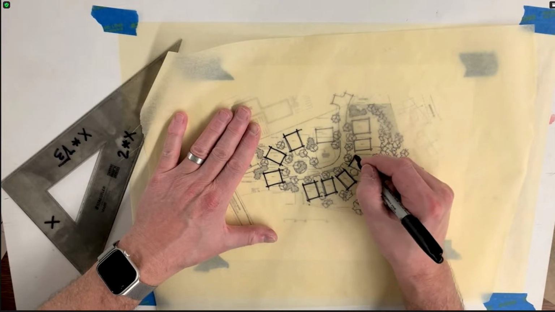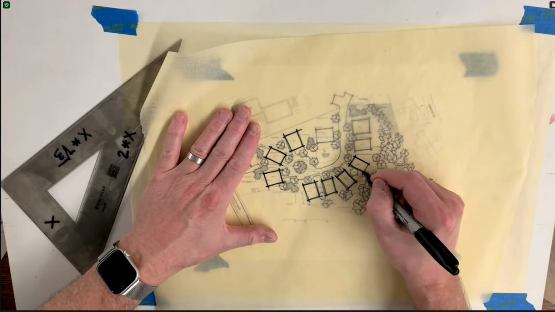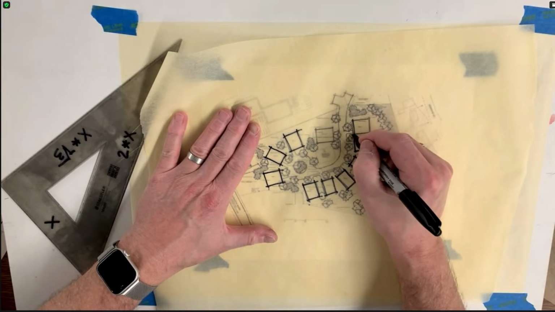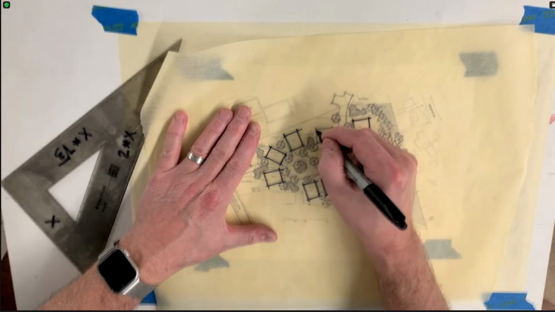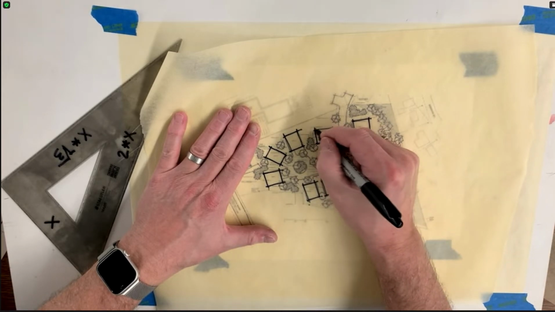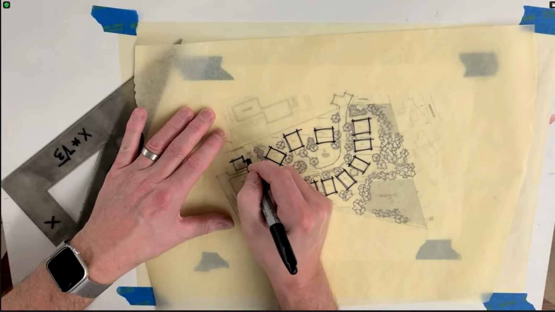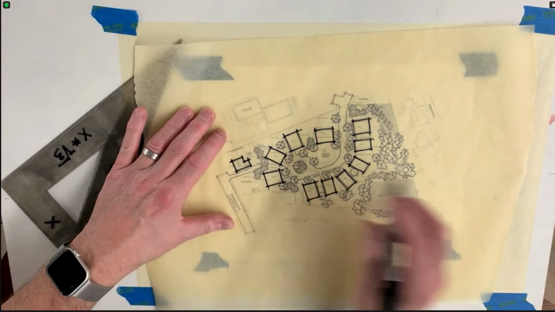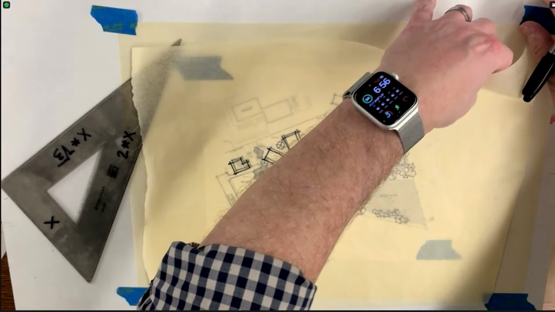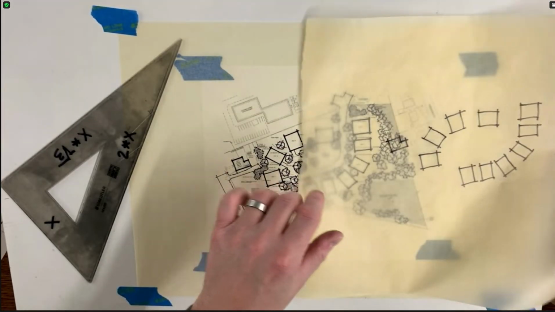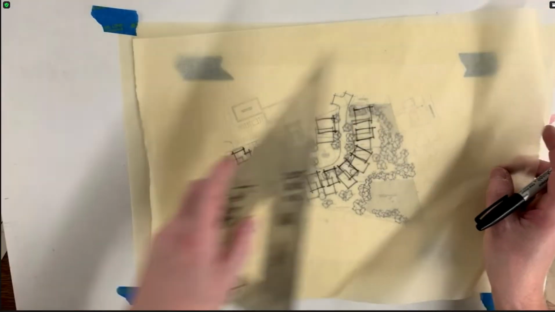Now I know I'm doing this freehand. That's okay, because we're just using it for a guide. So when we want to do this, I'm going to make it a little easier on myself.